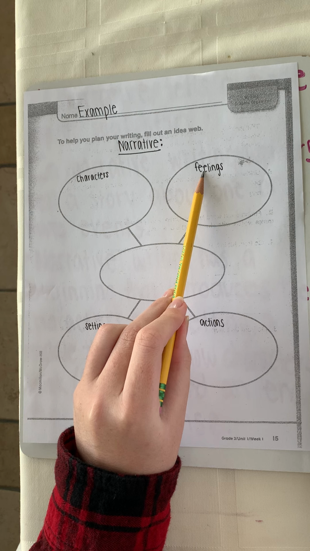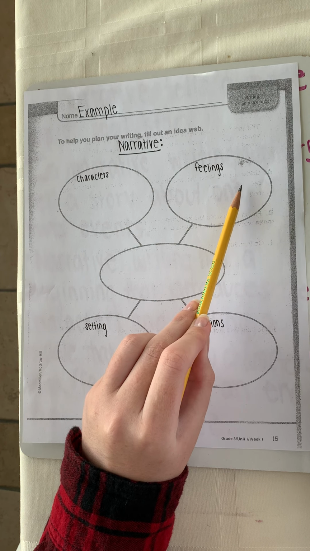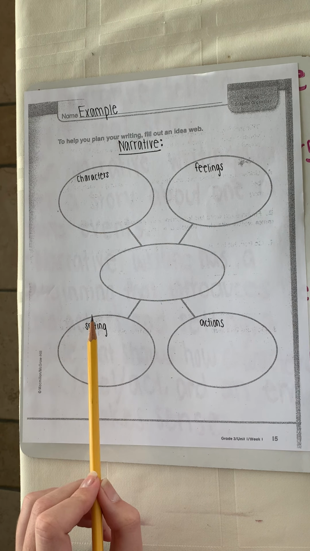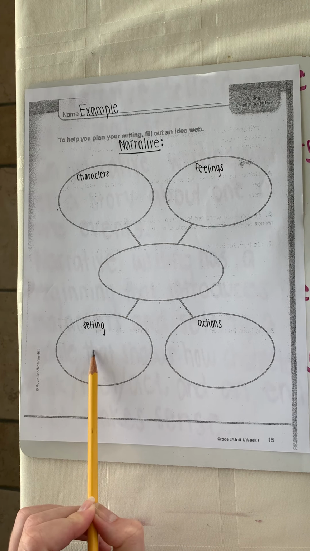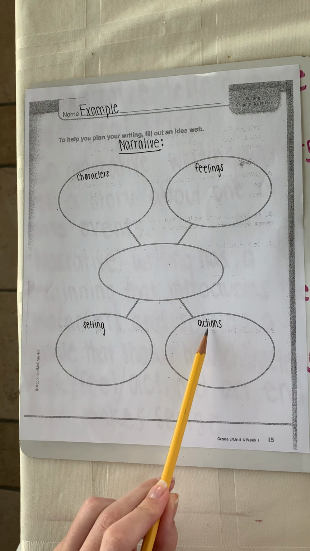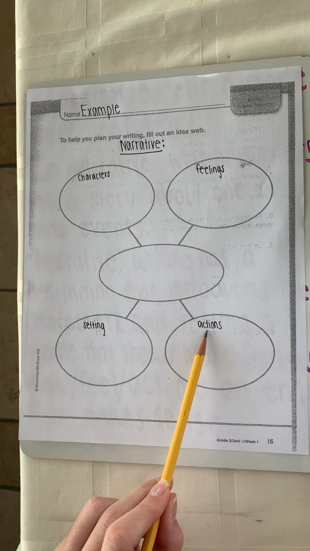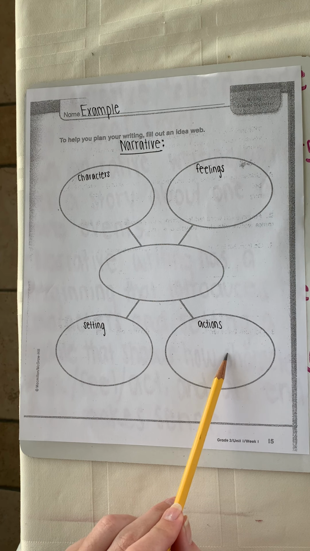I put the word feelings in this bubble, so I will brainstorm about my feelings here. I then put the word setting in this bubble, so I will talk about the setting here. And then I put the word actions here, so I will brainstorm or write about the actions here.